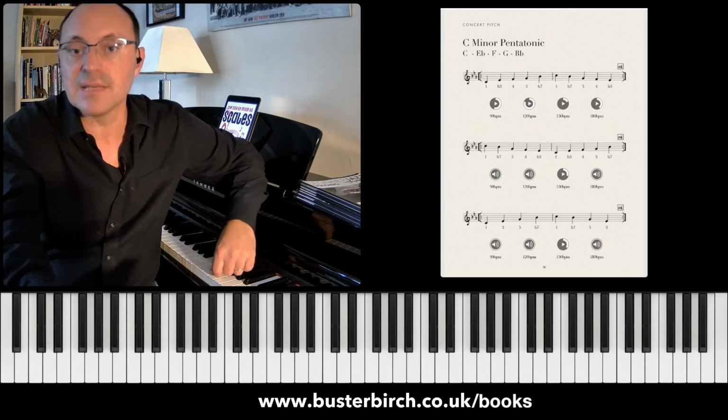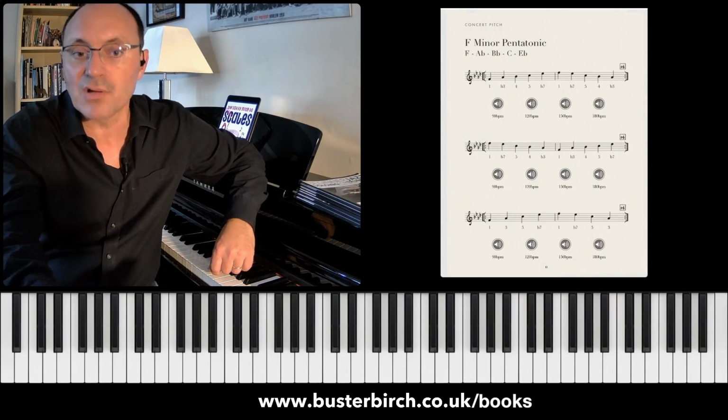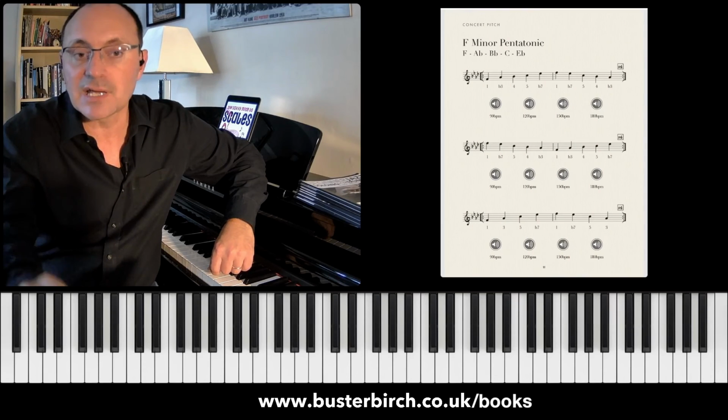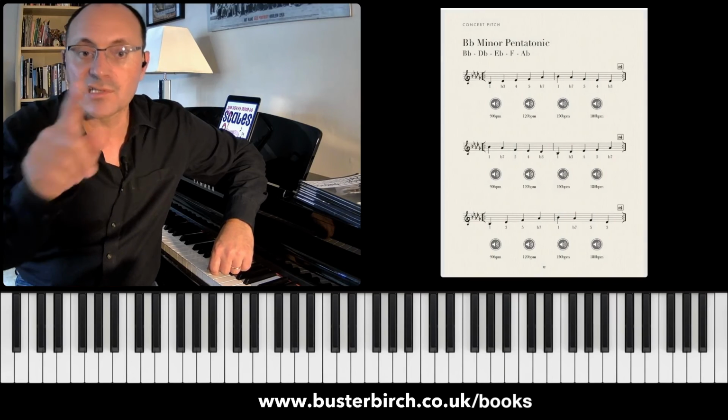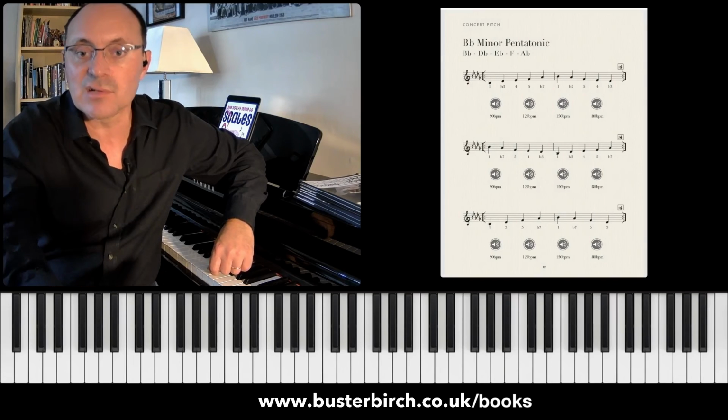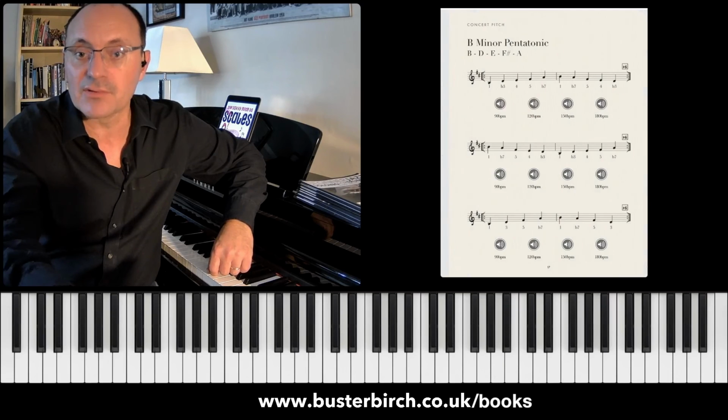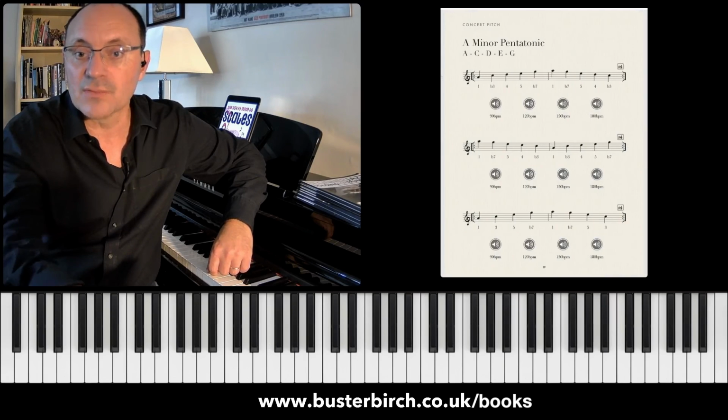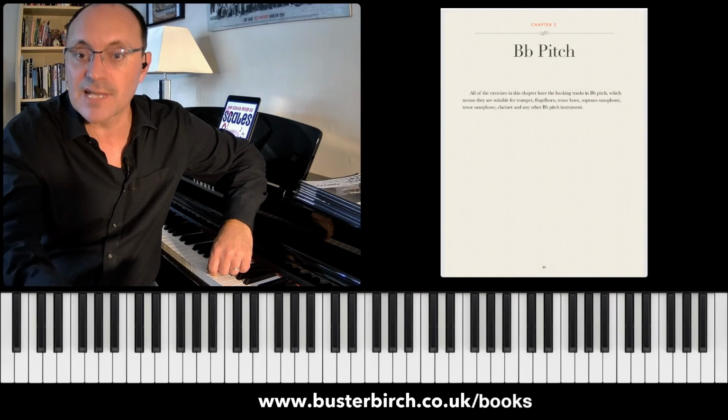Okay, so that's the C minor pentatonic, and then all you do, you swipe across and you get the next key. So we're in F minor pentatonic, and it follows the cycle of fourths as you go around, which is a great way to practice your scales. So it goes through all 12 keys, right the way around the cycle, with the same scale.